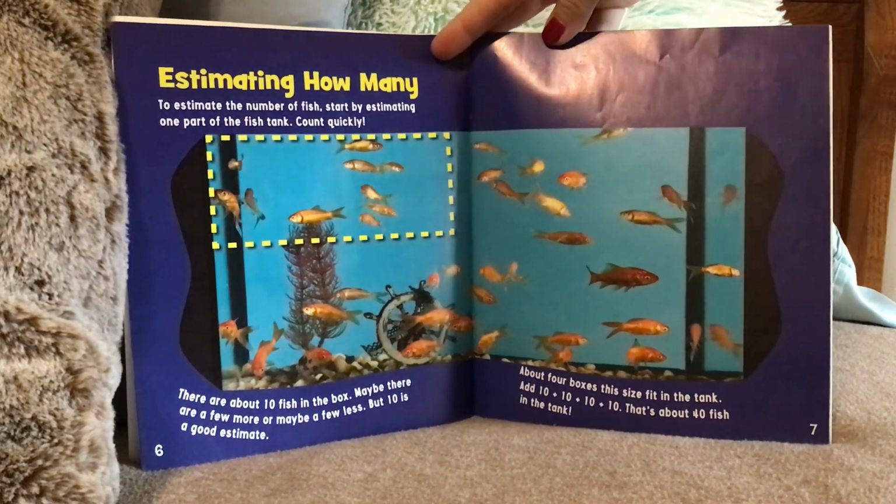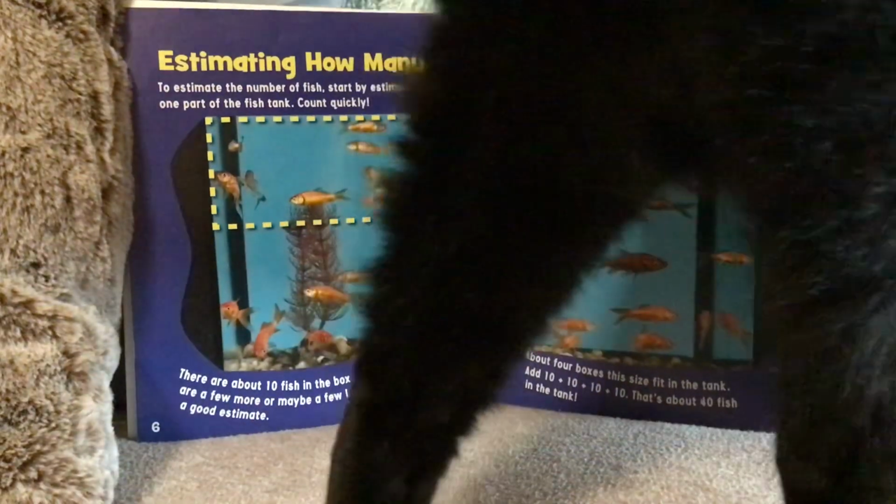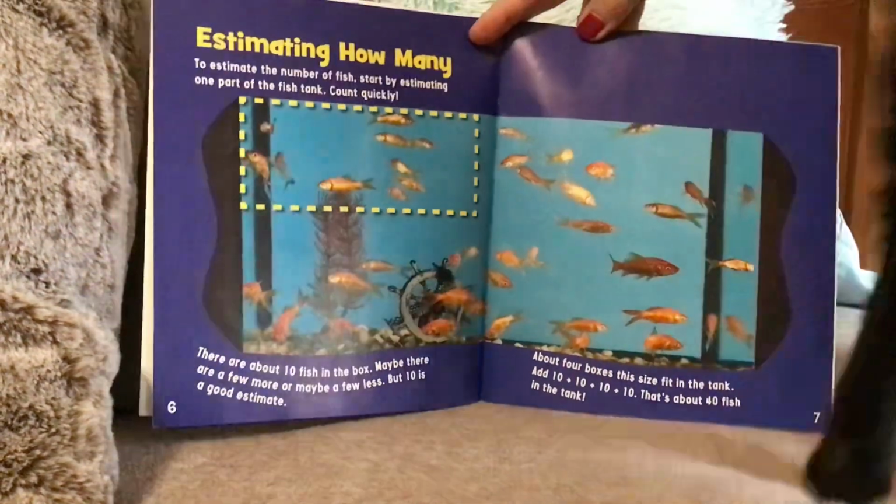Estimating how many. To estimate the number of fish, start by estimate. Thank you, kitty, kitty. Keep moving. Thank you, kitty, kitty.